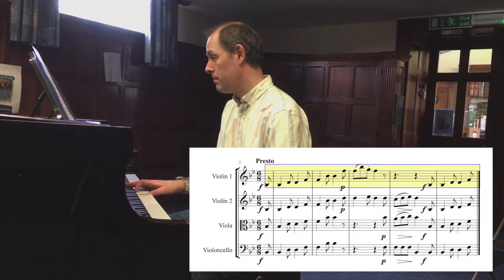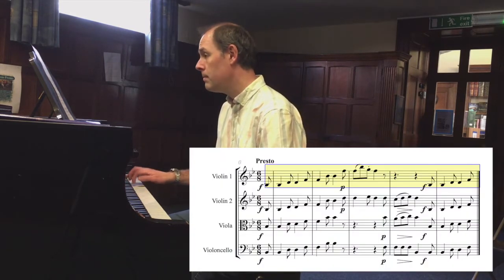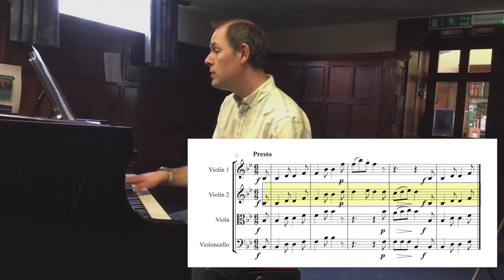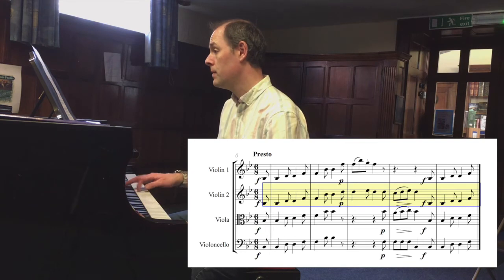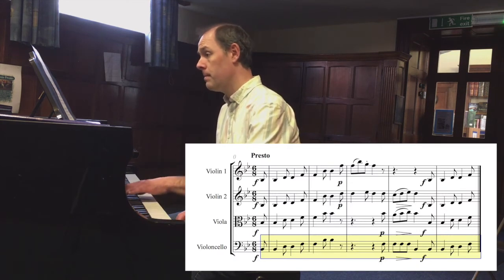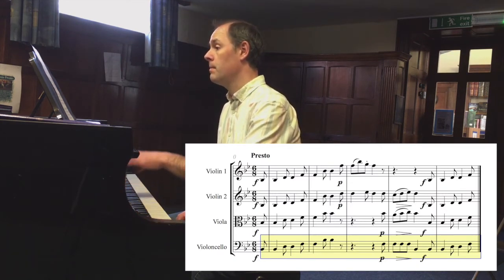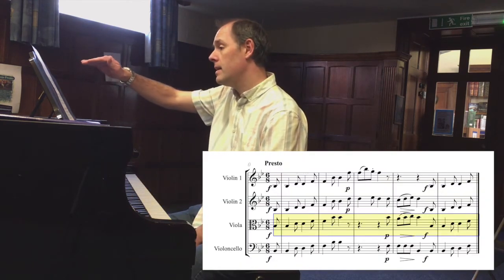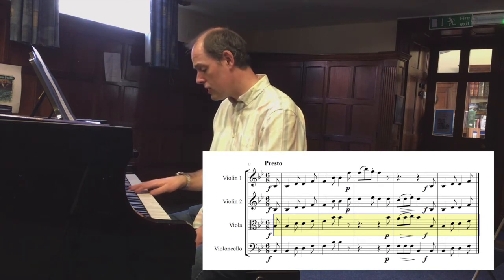So we'll start with the violin 1 in the treble clef. And then violin 2. Then the cello. And then the viola. Now if you remember, the middle line is middle C, so this starts just below middle C.